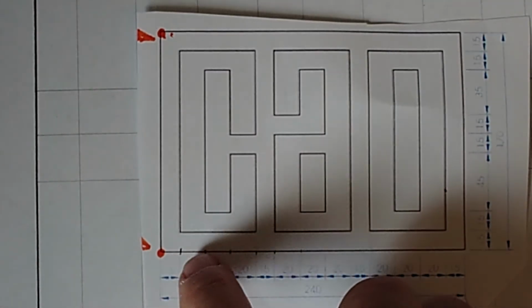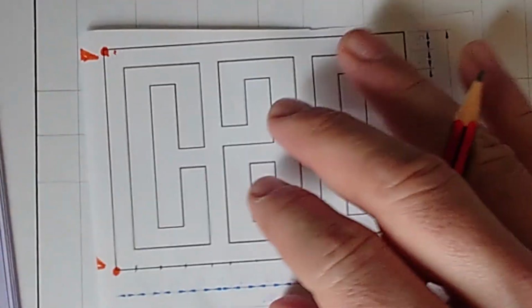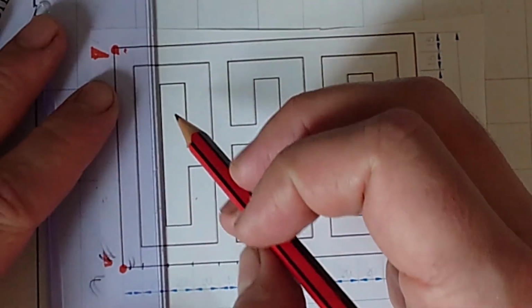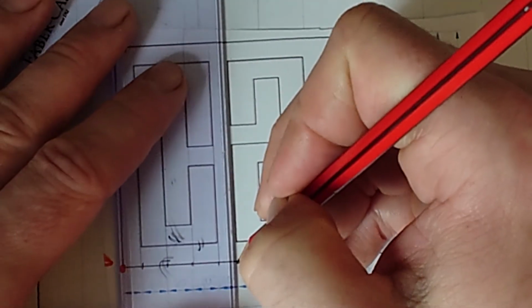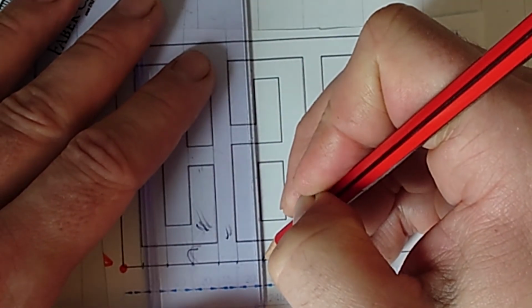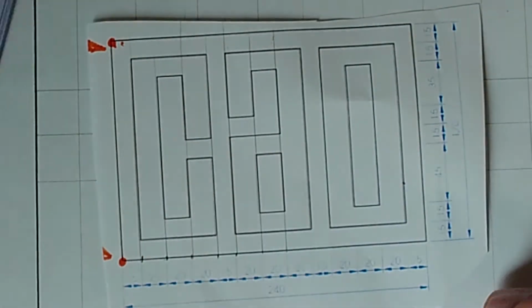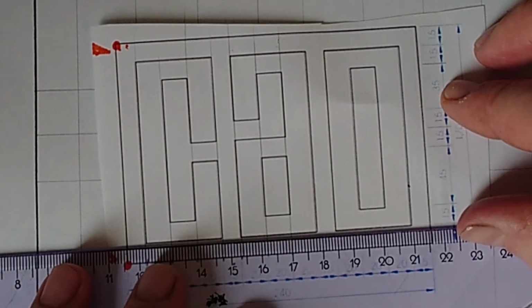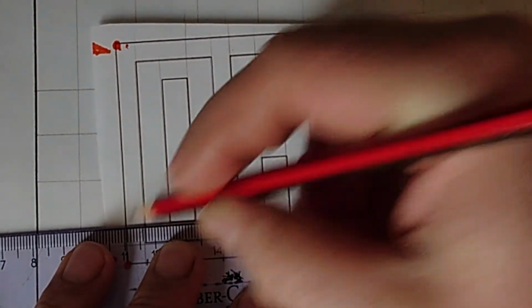And if you look at each one of these points that I've marked off along this bottom line, and if I were to take a set square, you'll see that each of those marks lines up with a vertical line in the letter C, A and O. So every time I bring a line vertical from those points, it lines up with a vertical line on C, A and O. And the same thing for these points here that we marked off along the vertical line to the right. Those points line up with horizontal lines that make up the letter C, A and O.